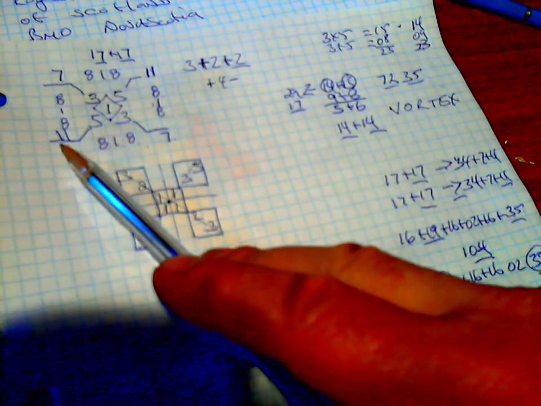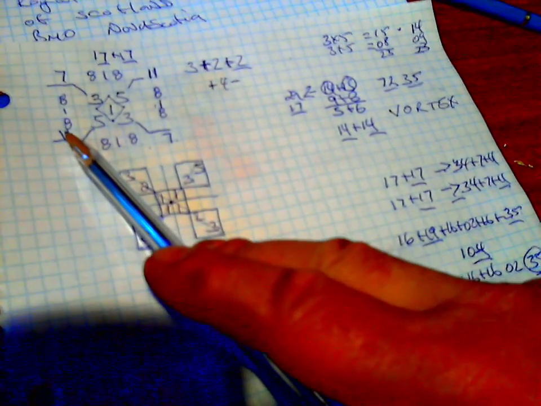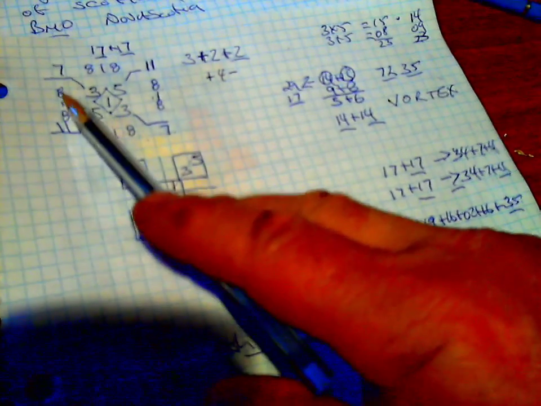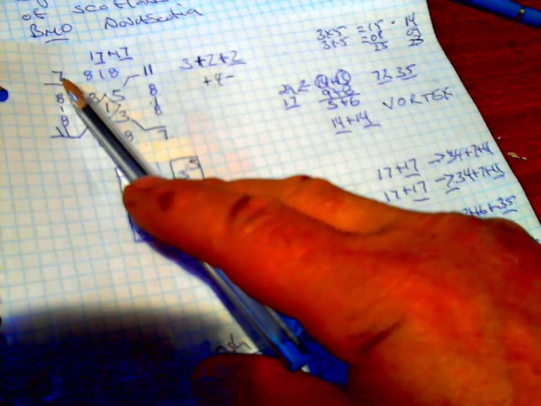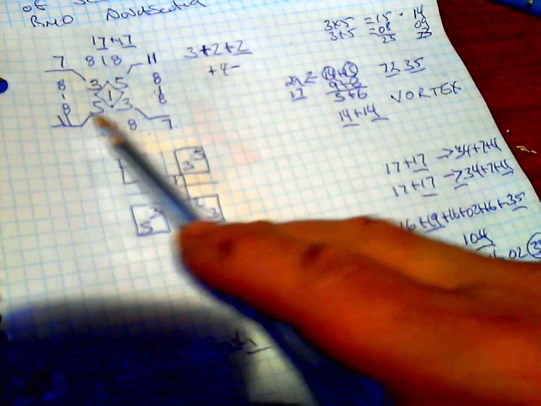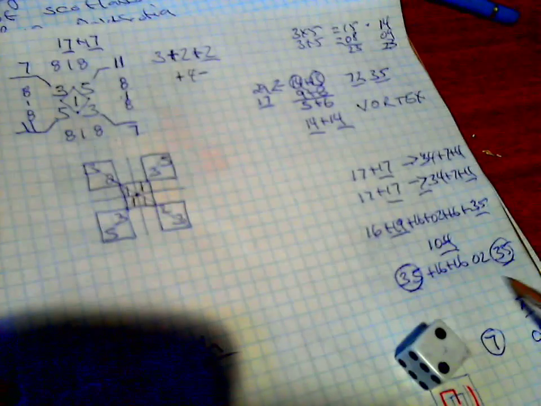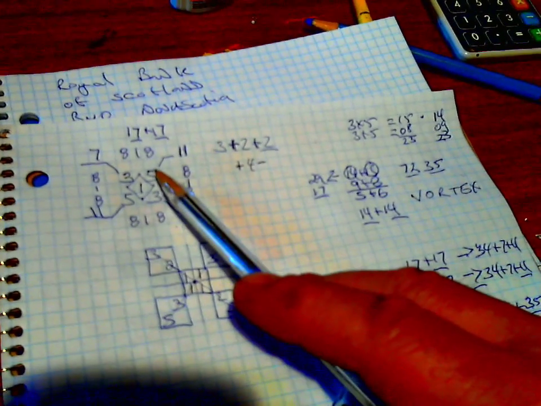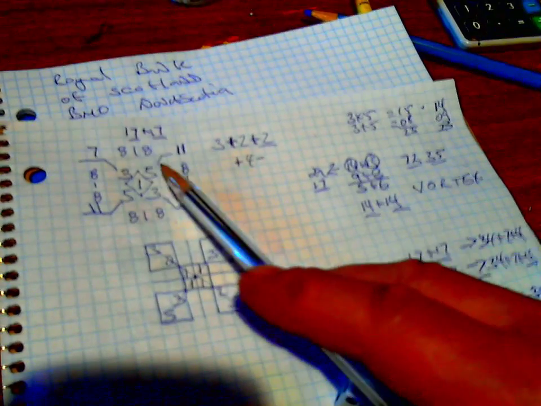7 is over here. Forget about the 11. Make it a 2. 2 and 8 is 10. 10, 11. 19 and 7 is 26. 26, 26, 52, 52, 104. The letter Z. 1Z, it says. 1Z is 126.